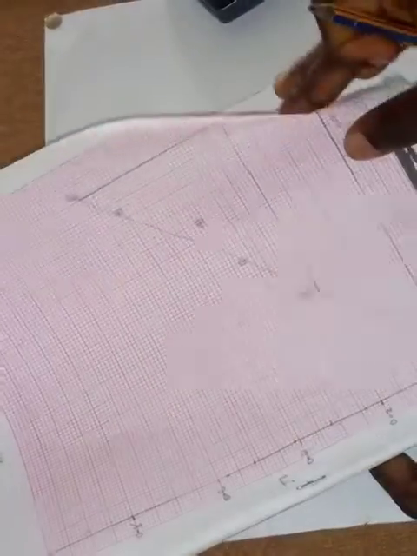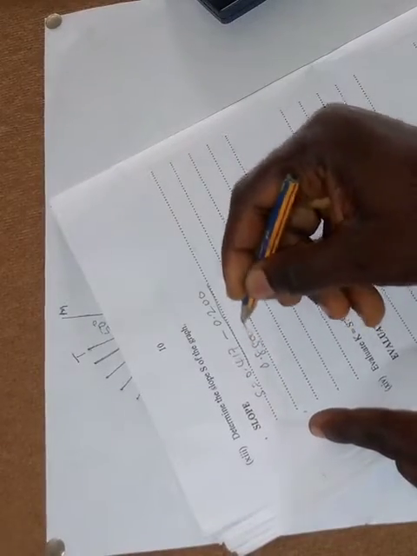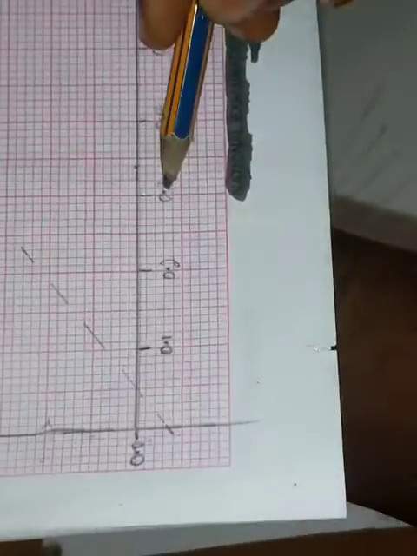This is exactly midway between 0.8 and 0.9, so that will be 0.85. So I have 0.850, to 3 decimal places, minus, then on this, the closest value here is 0.3.